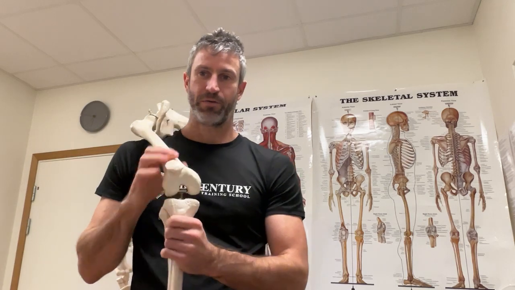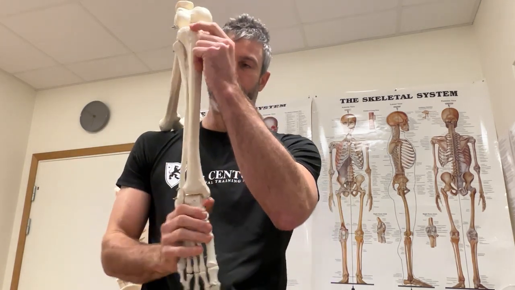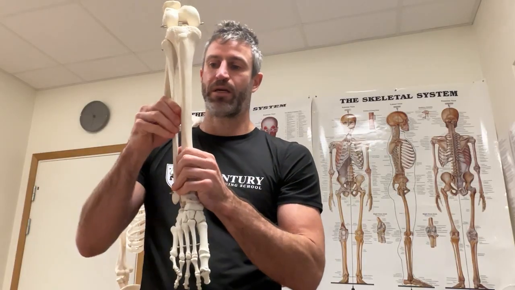So then we have our big long femur, and then we have our patella, and of course, then the lower leg is the tibia, the big thick one, and our fibula, the thin small one on the outside.